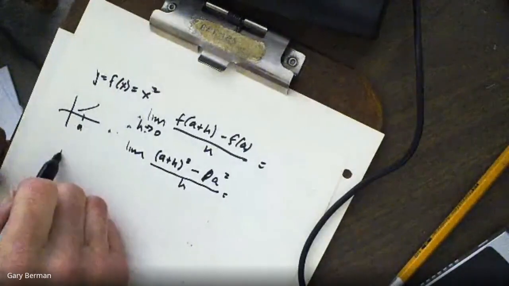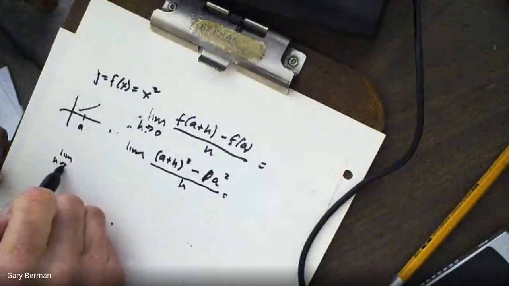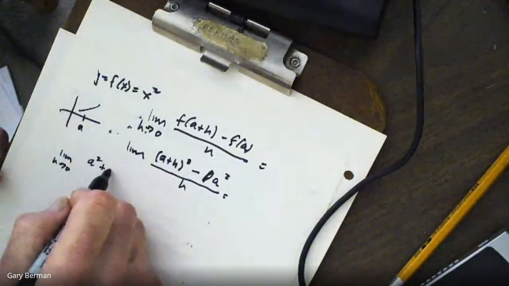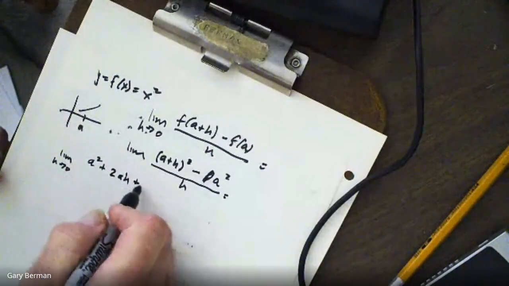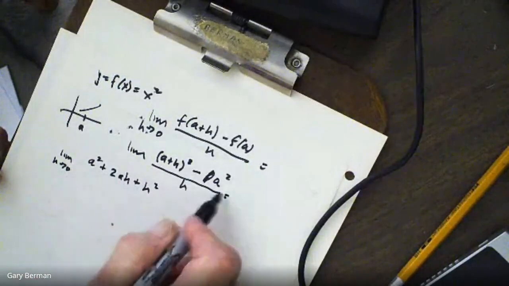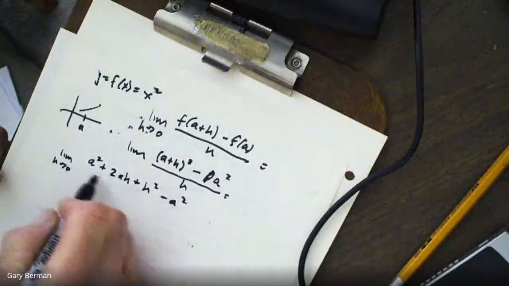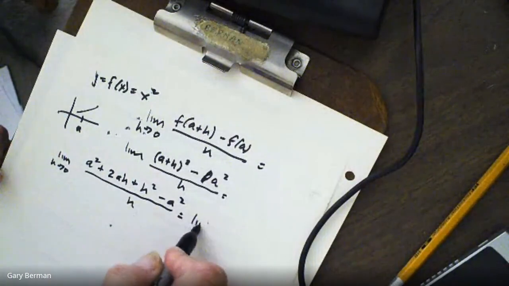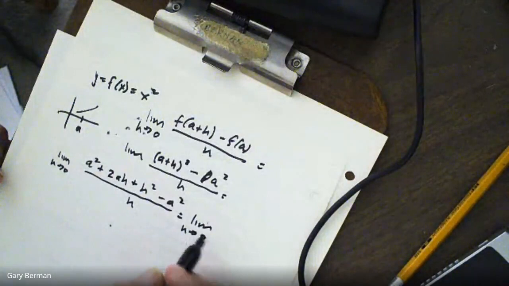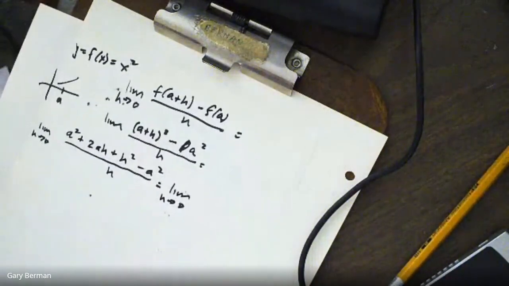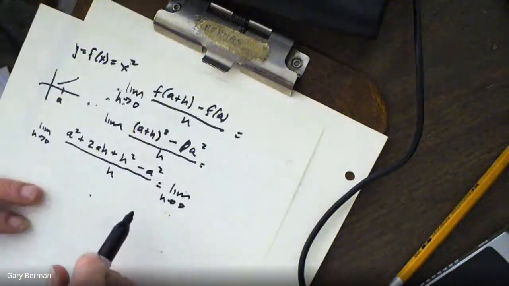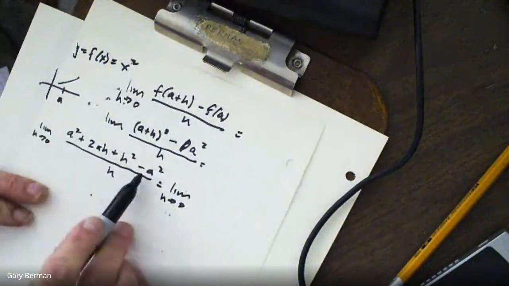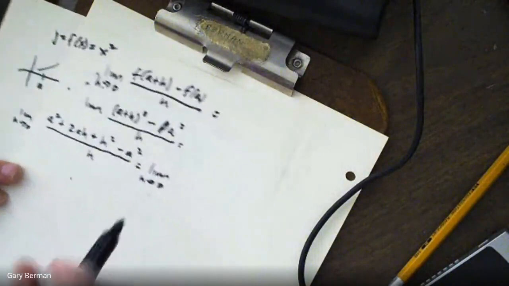Let's multiply out the top. So it's limit as h goes to 0. When we square this out, we're going to get a squared plus 2ah plus h squared. We still have a minus a squared on top. All this is over h. And the top now simplifies. A squared and minus a squared cancel.